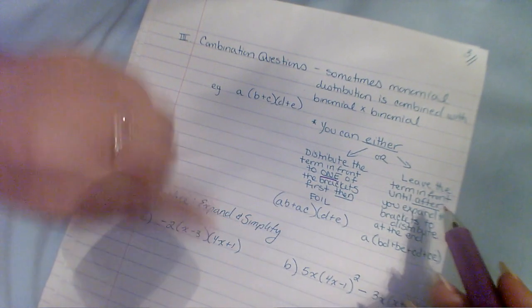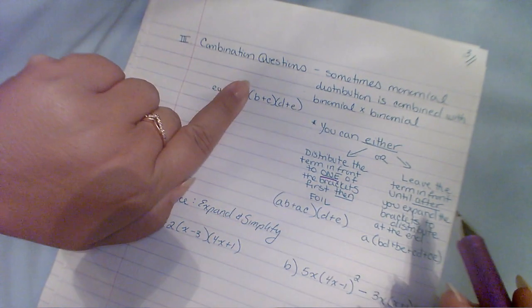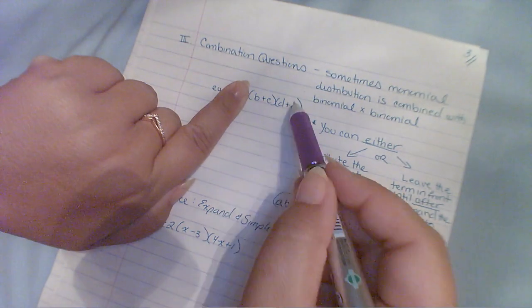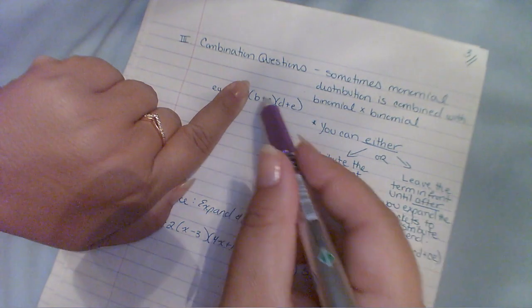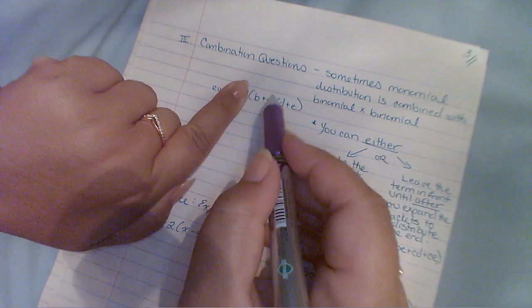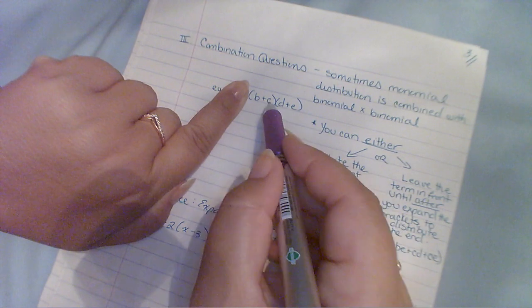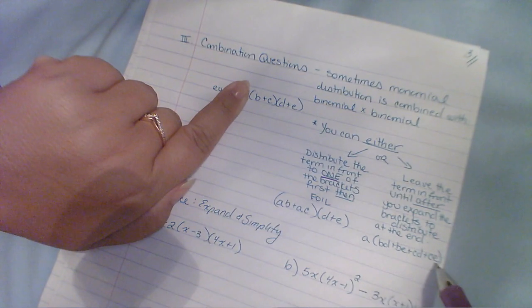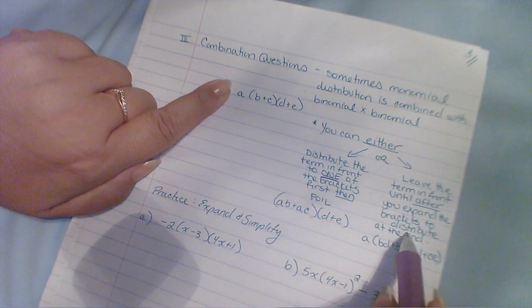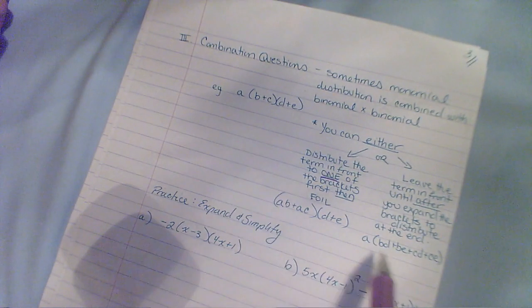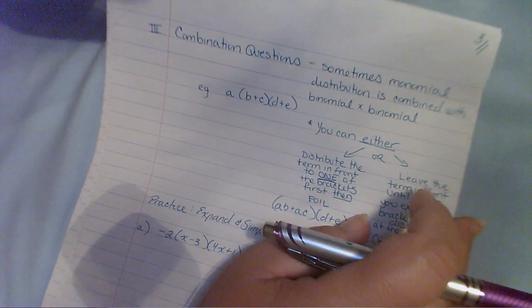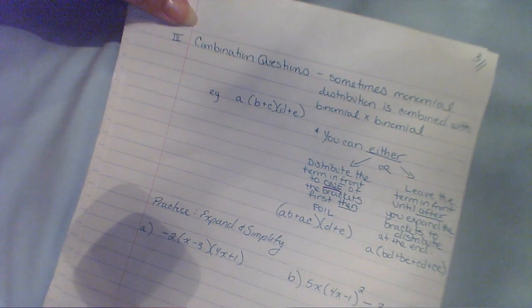The second option is forget about whatever's sitting in front. So I'll just cover it up with my finger here, and just deal with the bracket times the bracket first. So FOIL, bracket times bracket. So B times D, B times E, C times D, C times E. Get that answer. And then distribute whatever's in front to whatever you got from your FOILed answer. So the A is the last thing to actually go and visit everybody. The order you multiply things in does not matter, but you just have to pick one way that you like doing it and always do it that way, or base it on the type of question that you have.